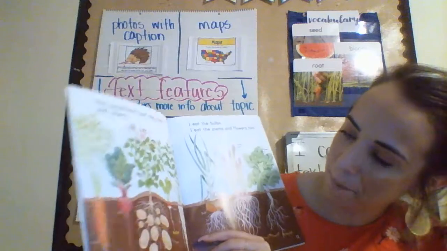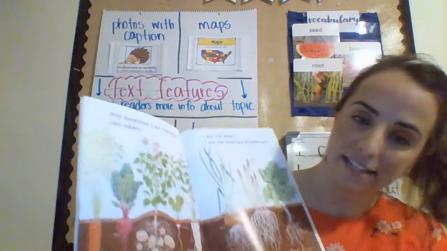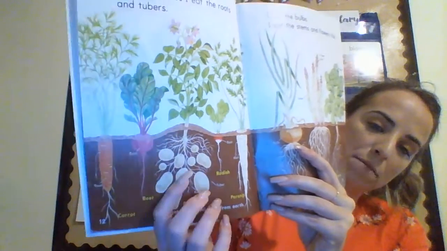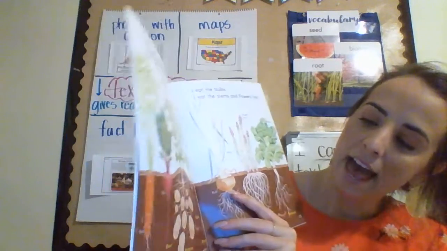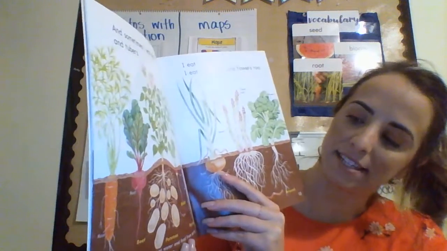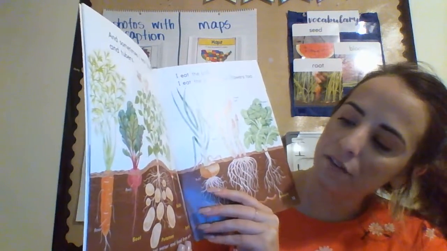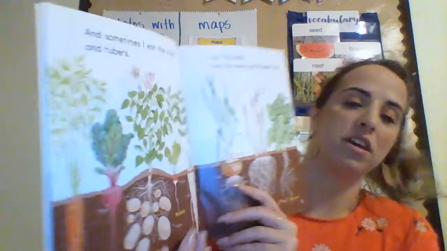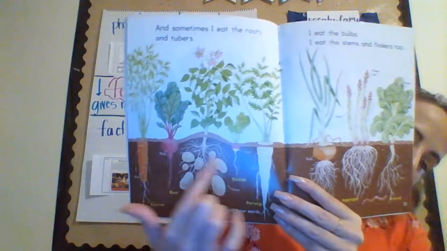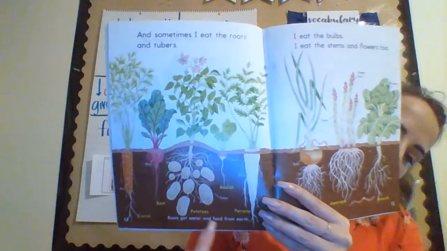So on page 12, I see there is a diagram. There are diagrams of the different parts of the plant. And at the very bottom, there is a caption. It's in white writing. It says, roots get water and food from the earth. So on our page 12, we have diagrams and a caption at the bottom.